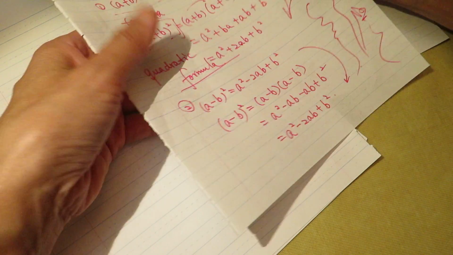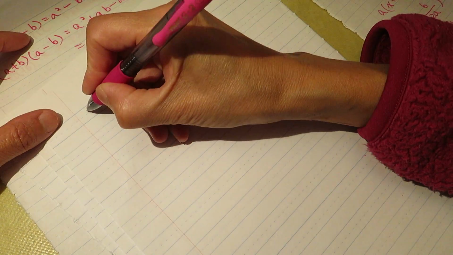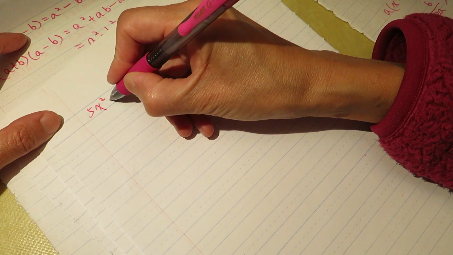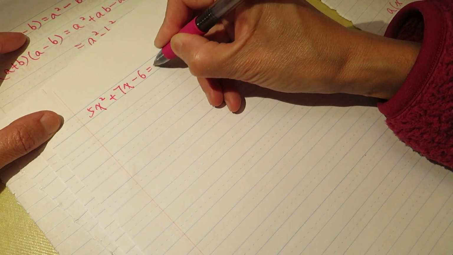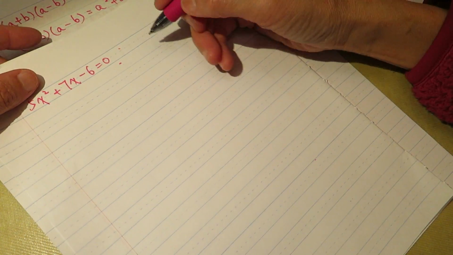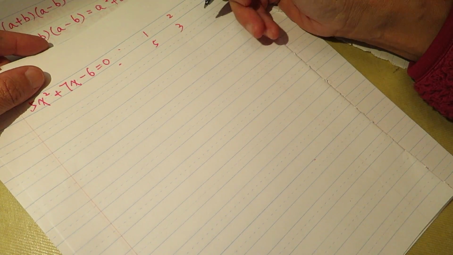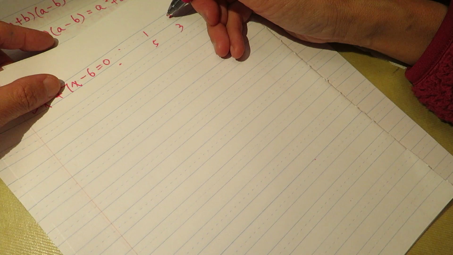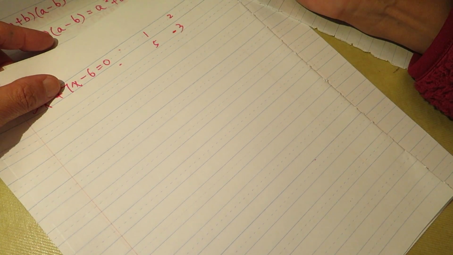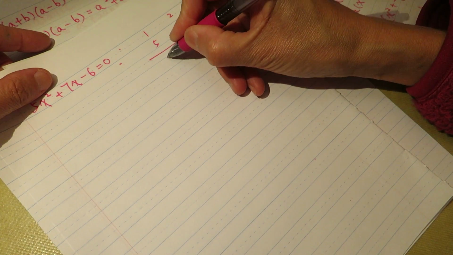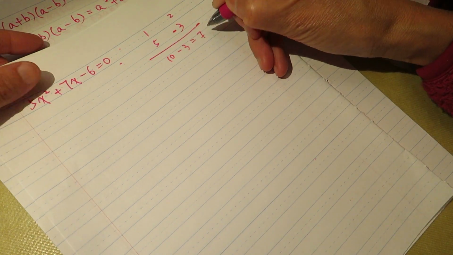Now let's do another one, a little bit more complicated. 5x squared plus 7x minus 6 equals 0. We can use cross-multiplication: 1, 5, 2, 3, giving 6, with 2 positive and 3 negative.